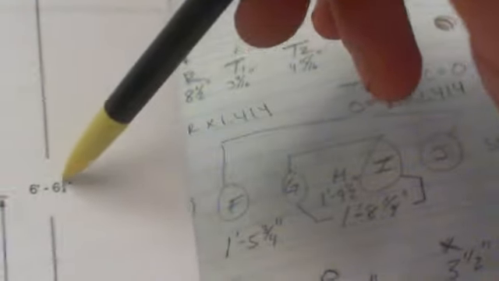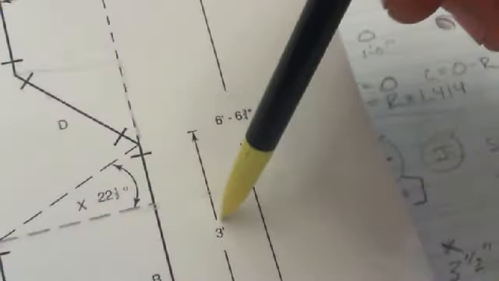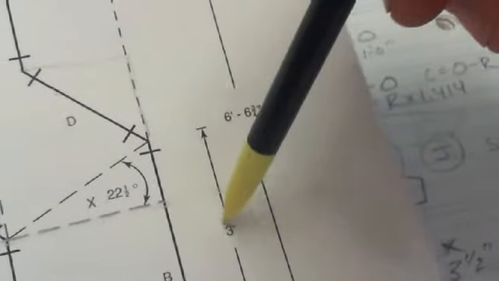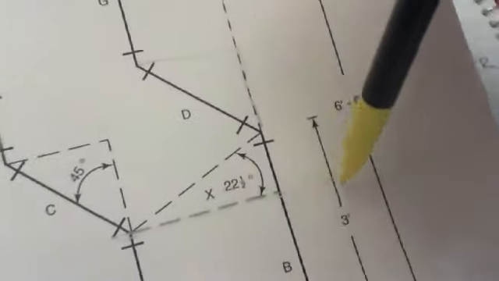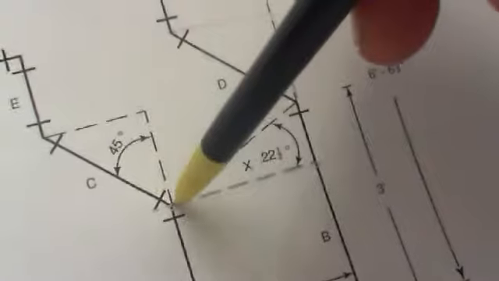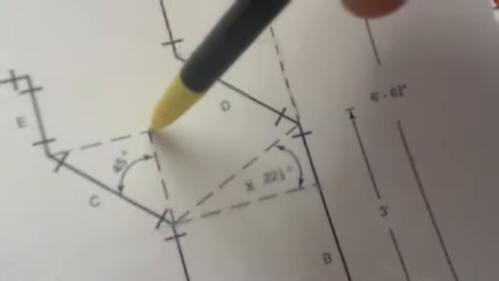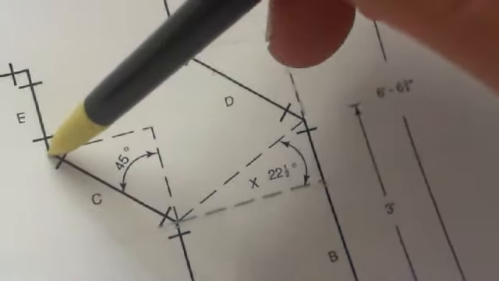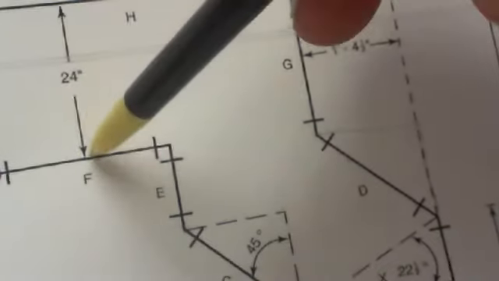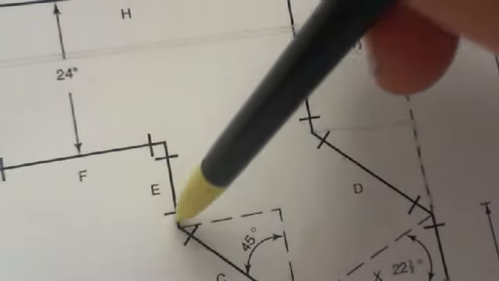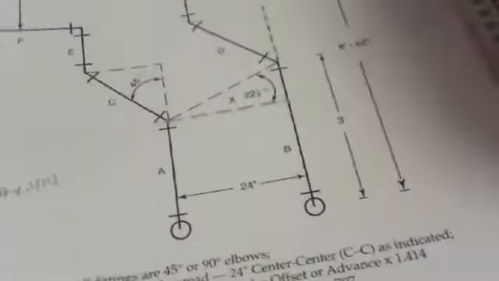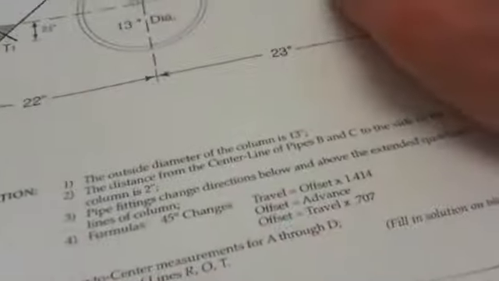Now for E, you take this 6 foot 6 3/4 inches, subtract out A, subtract out this 1 foot 4.5 inches. That gets you to there. Then subtract out 24 inches, which brings you to the top of it, and what's left over is E. So that's that one. I'm moving on to 7.